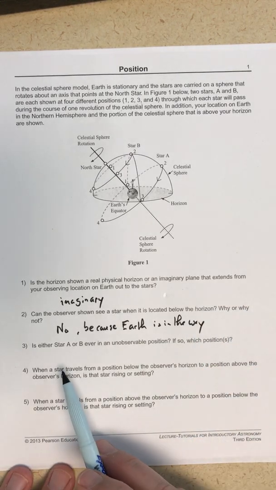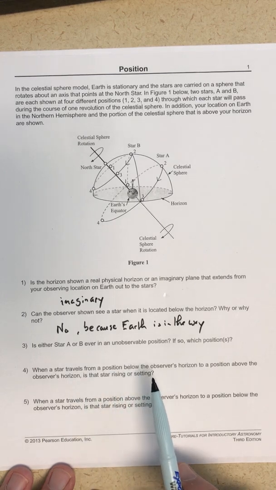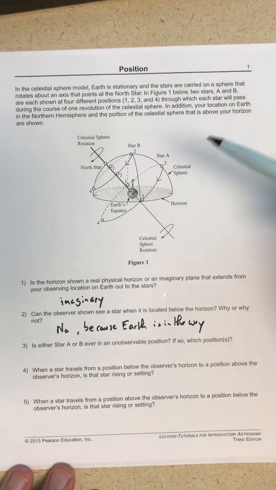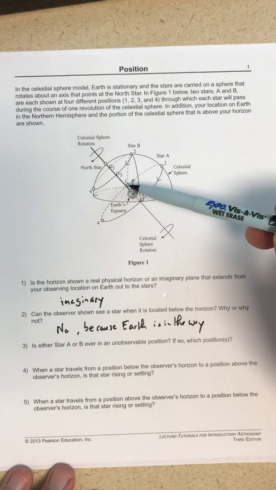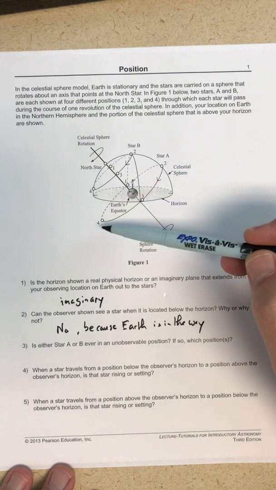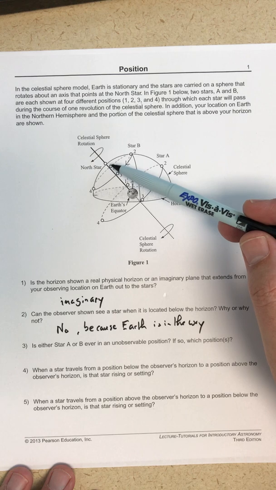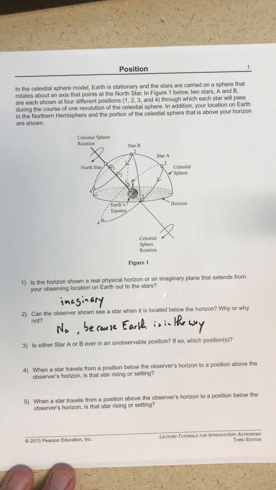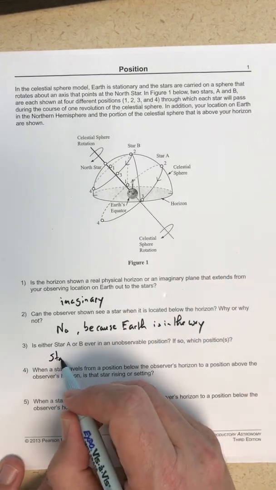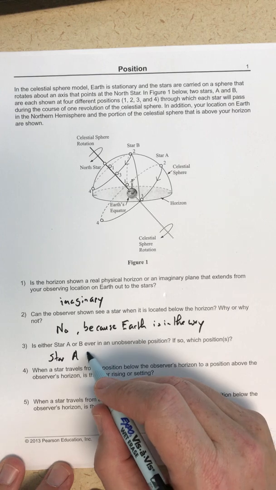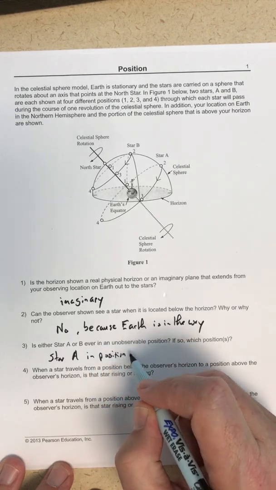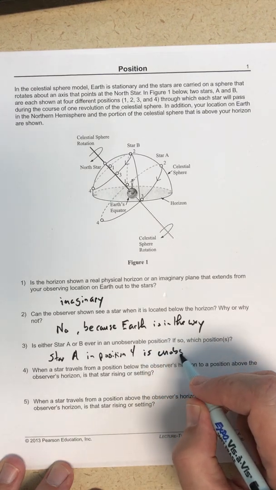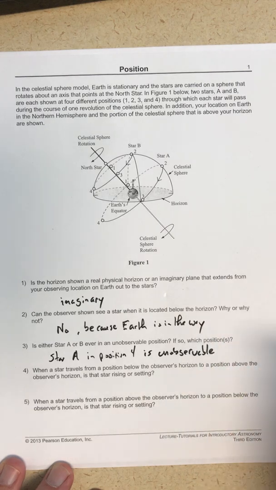Okay, is either star A or B ever in an unobservable position? If so, which positions? So let's go through and test. Star A, I can see it at 1, 2, 3. I can't see it at 4. Star B, 1, 2, 3, 4. Always above my horizon for star B. So star A in position 4 is unobservable. Okay.